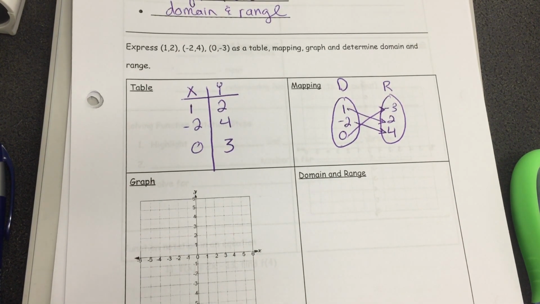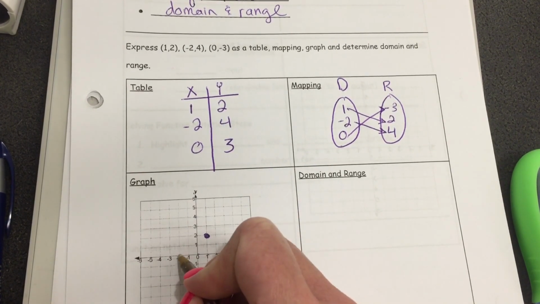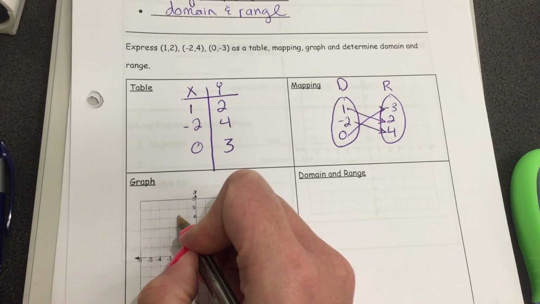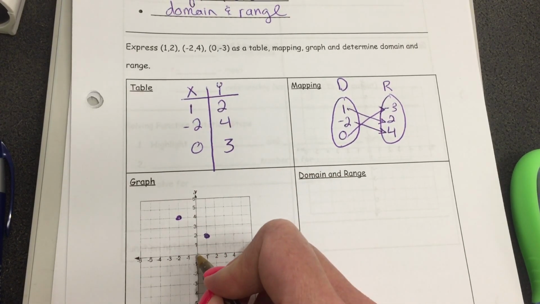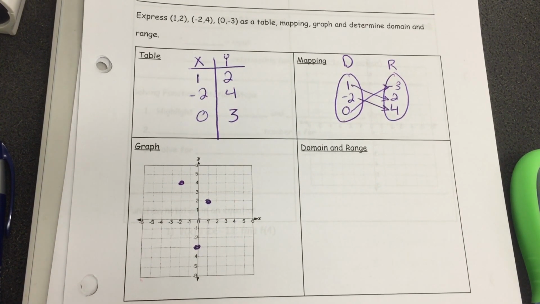As a graph, you just plot the points. You'd go over 1 up 2, go over -2 up 4, and you do 0 and go down 3. You just plot them.